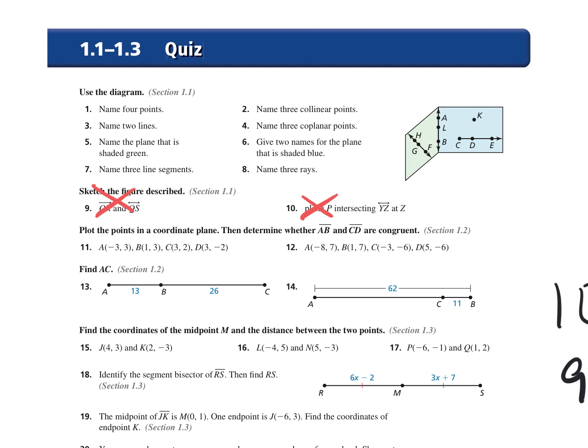Now, if the question just says, name one line, don't give me more than one line. Because if you give me 2 answers and one is wrong, I'm going to mark the whole thing wrong. So if it says, give me one line, give me one, even though there might be 3 or 4 lines in the picture. So just make sure you're reading the questions carefully.